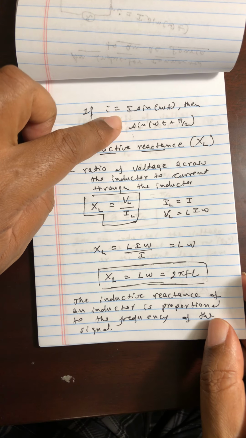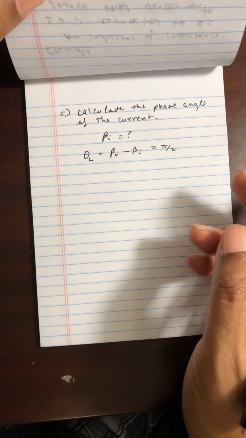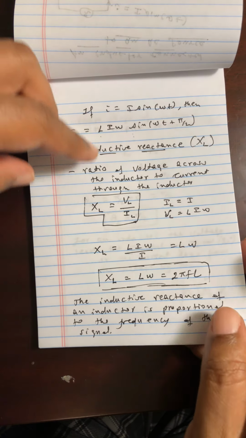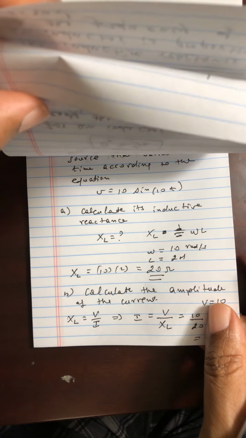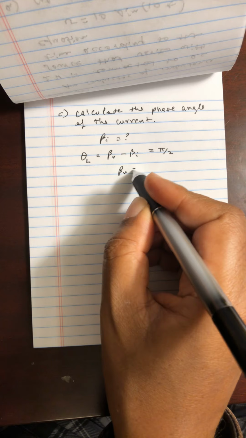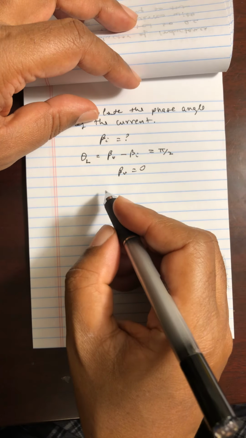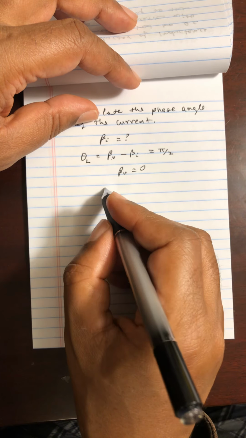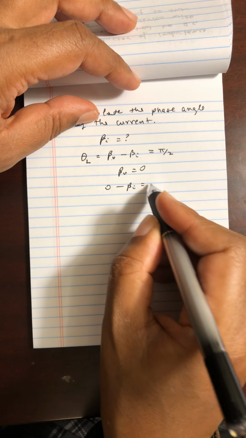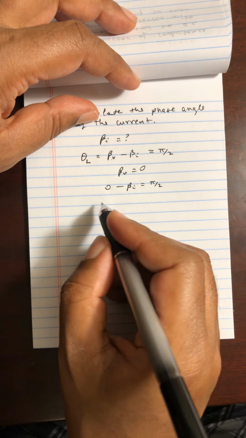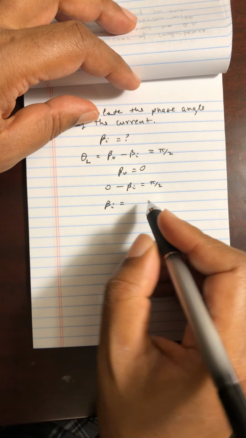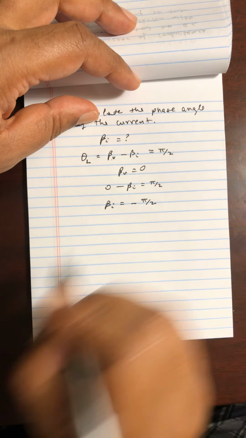In this problem, we start from the voltage phase being 0. So we know the phase angle of the voltage is 0, and we have to calculate beta I. So what we have is phase angle of the voltage 0 minus the phase angle of the current equals pi over 2. Okay, so it follows that the phase angle of the current is negative pi over 2.